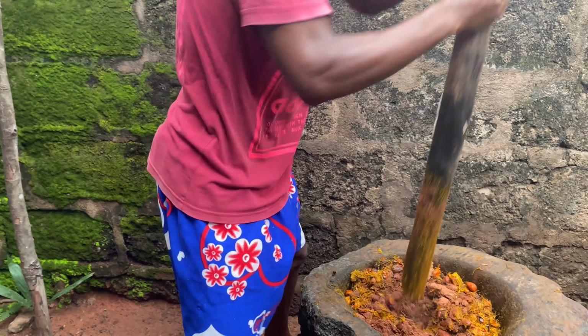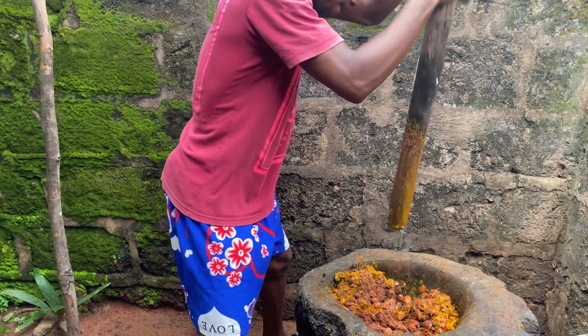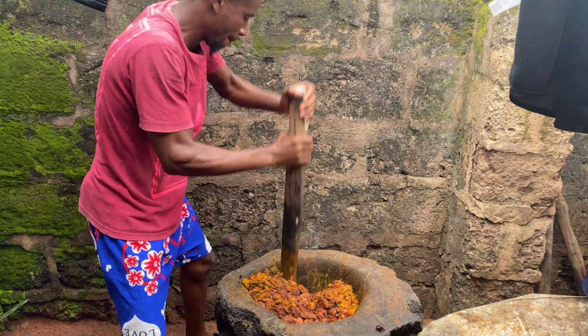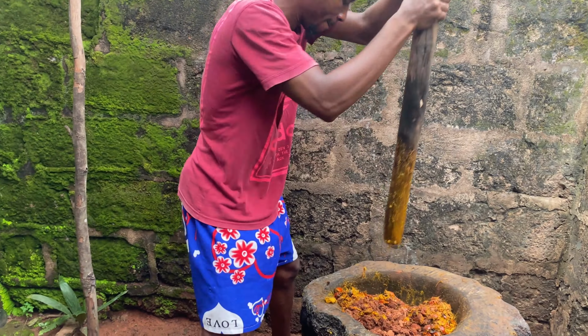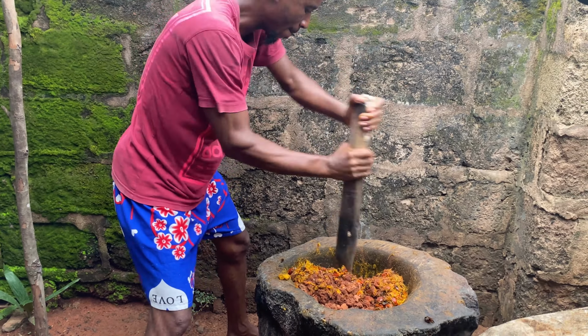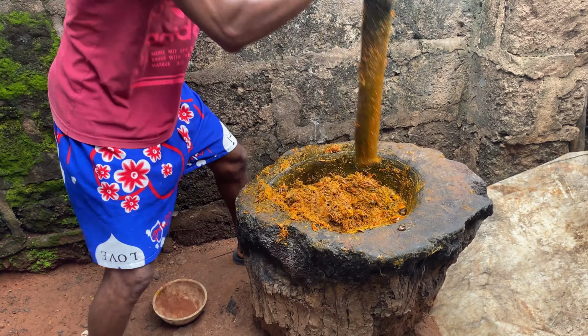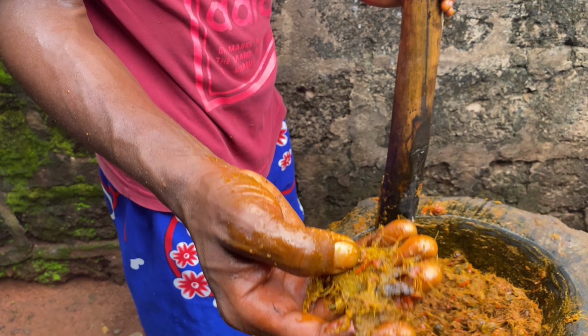In many villages, it has been passed down for generations as a quick, cheap way to improve extraction without machines. And yeah, the pounding goes on and on for a very long time. You can see as he's stirring, you can already see some amount of oil coming out.